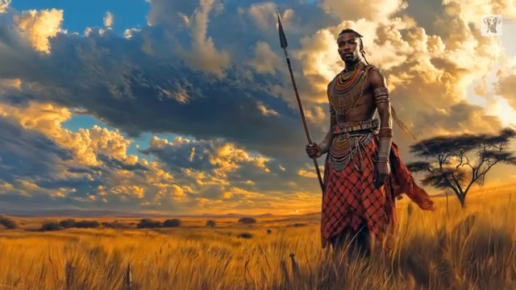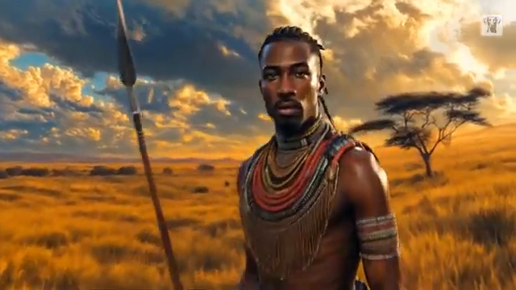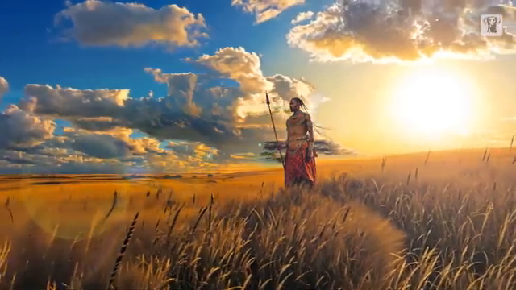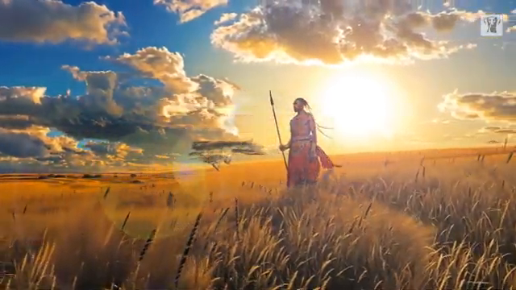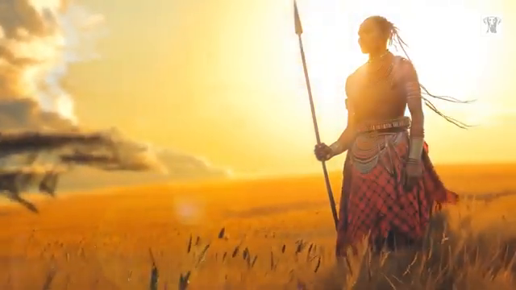The camera will then perform a slow, deliberate dolly movement, gradually closing the distance between the viewer and the warrior, capturing the pride and strength in their gaze. Subtle motion in the tall grass and a slight glimmer in the sunset will further enhance the majestic, cinematic quality of the scene.